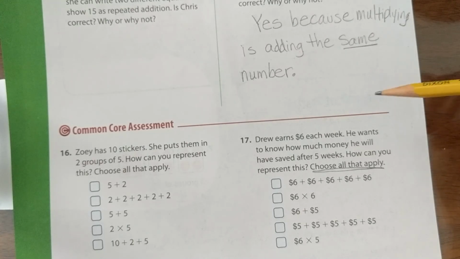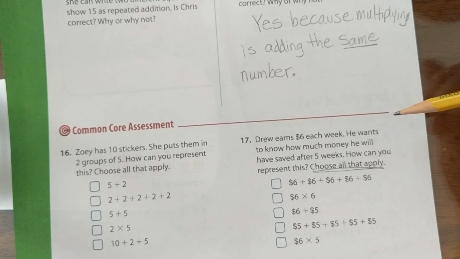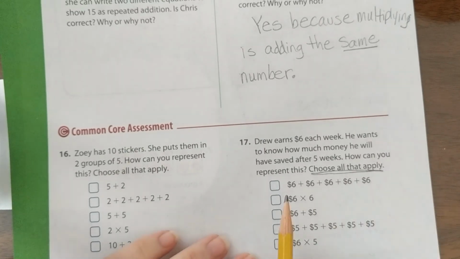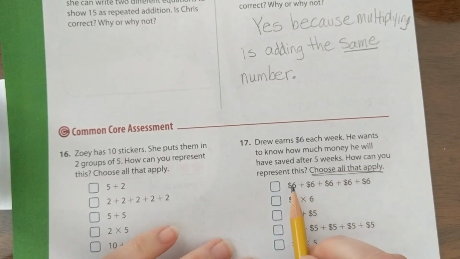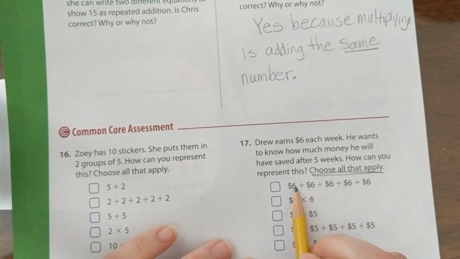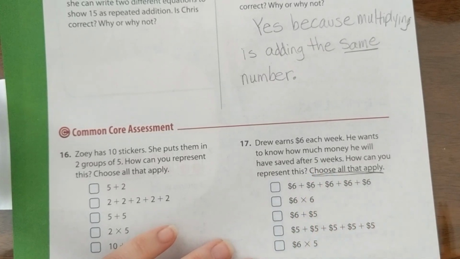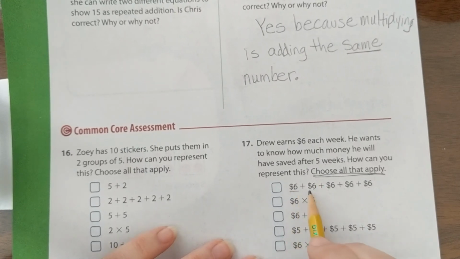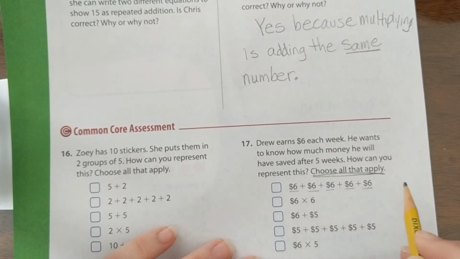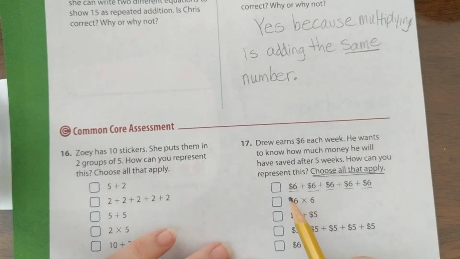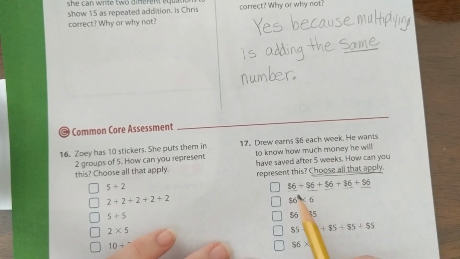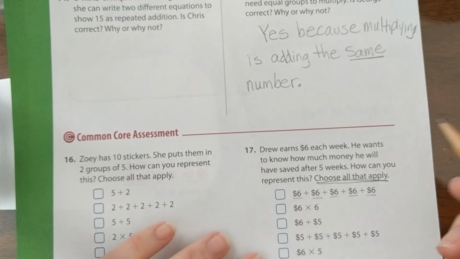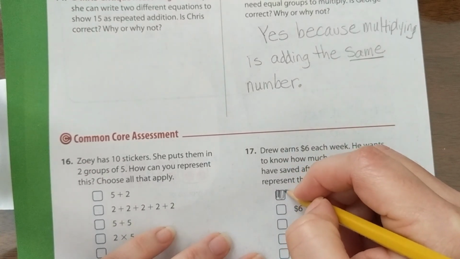Week 1, he's going to earn $6. Week 2, he'll earn $6. Week 3, he'll earn $6. So let's see, does this match? Does this show $6 being earned every week for 5 weeks? Let's see if it's 5. 1, 2, 3, 4, 5. Yes, this shows he's getting 5 weeks of pay and $6 for each week. That would work.